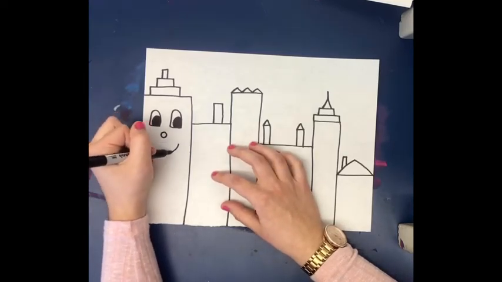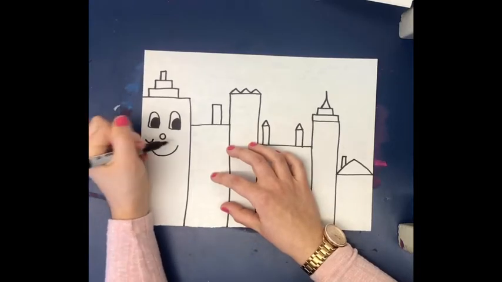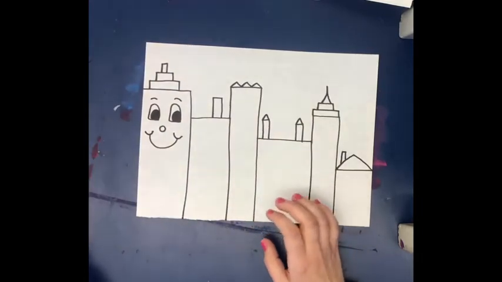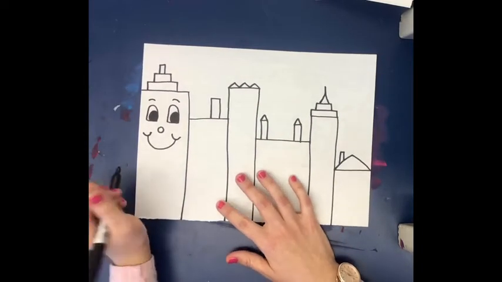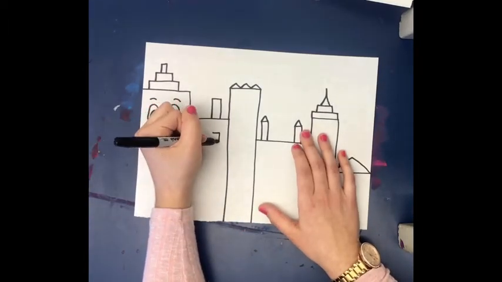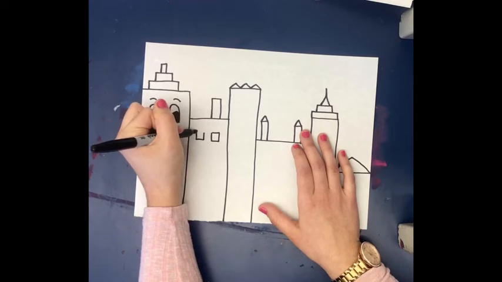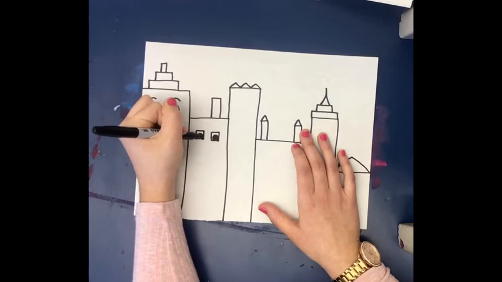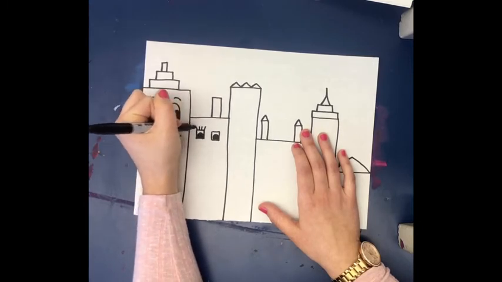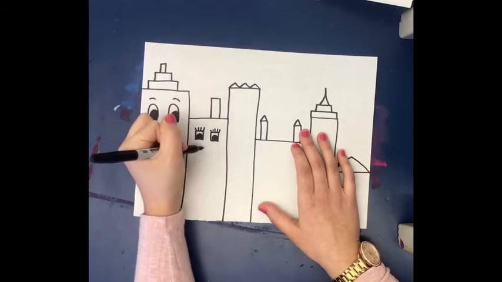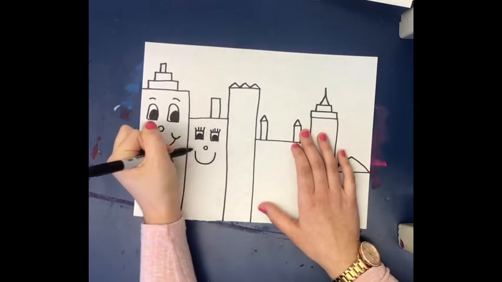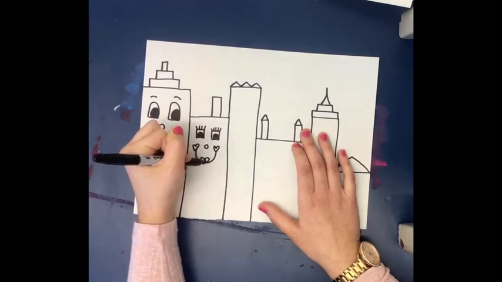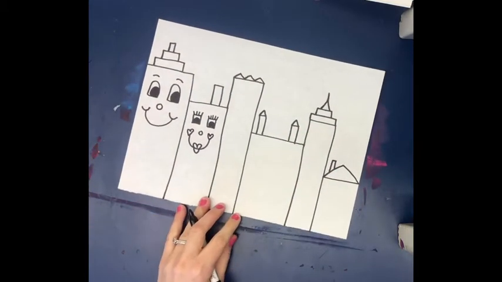So this building is happy, right? And you can just have simple eyebrows for that. The next one I might have look a little more feminine, which means kind of like girly. So I'm going to add the black dots, add some very thick eyelashes, a nose. We'll make this building with some hearts because maybe the building is in love. So there's my next building.